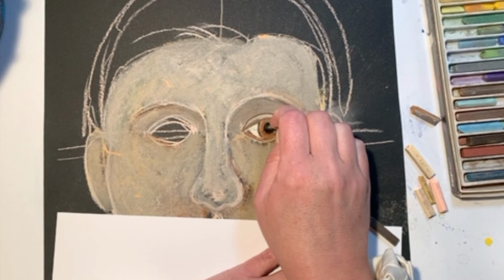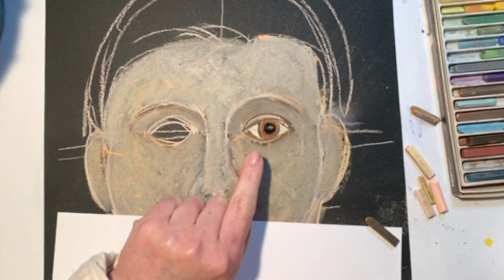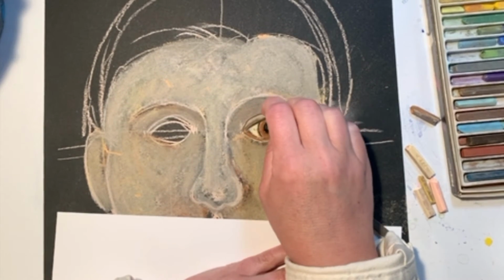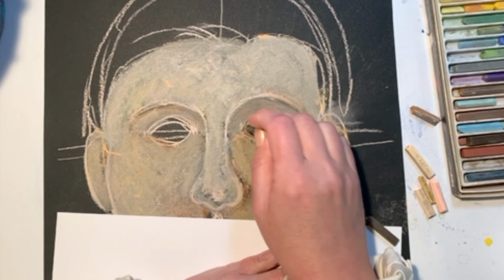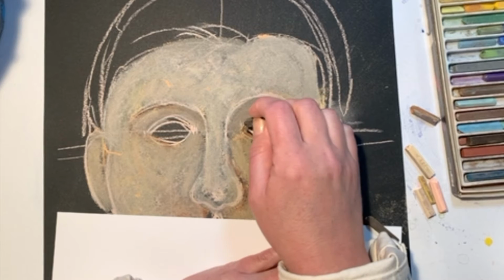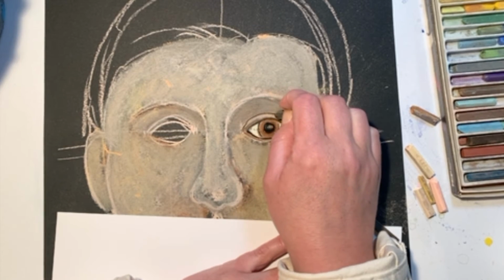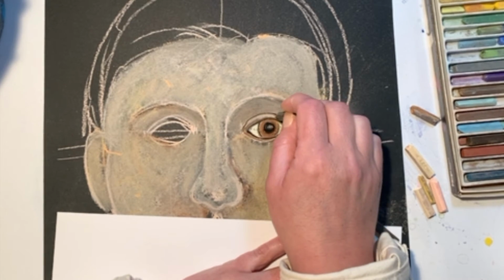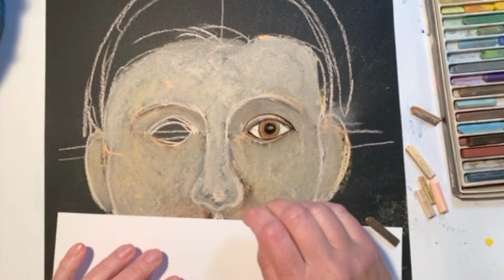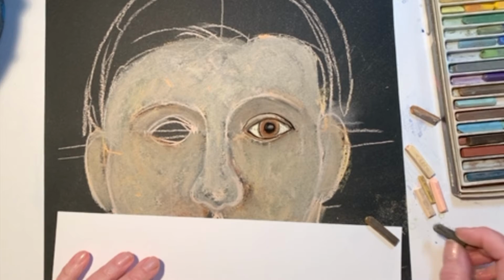And I'm guessing when you look at yourself and you look at your eye, you have a dark rim around your eye. So you're going to go ahead and put that in, and just put an outline in there. And I'm just going to outline that top part of my eyelid. I'm not going to go all the way across.